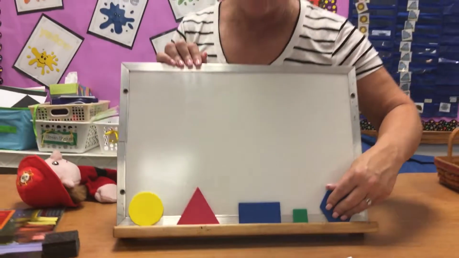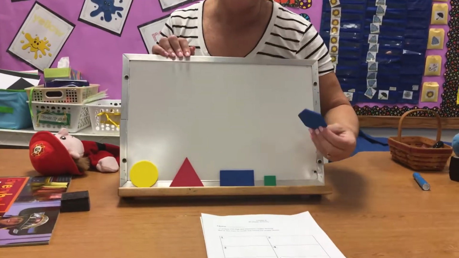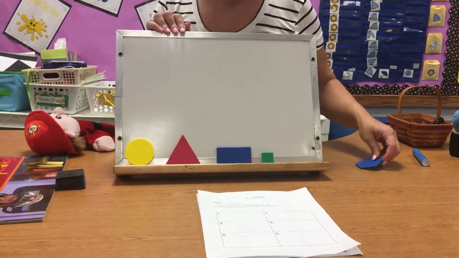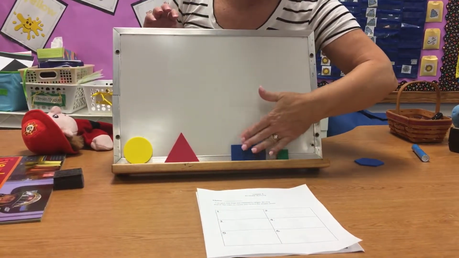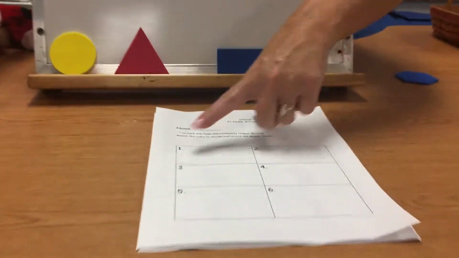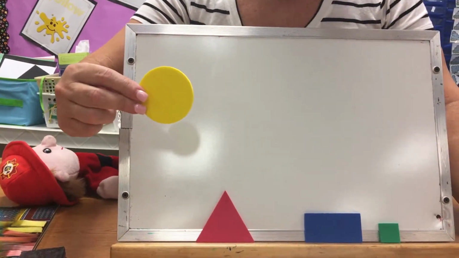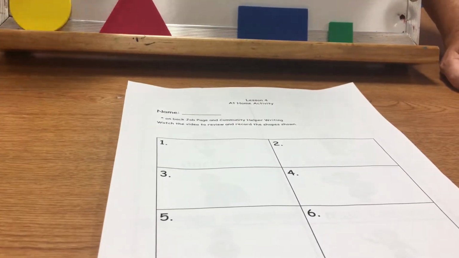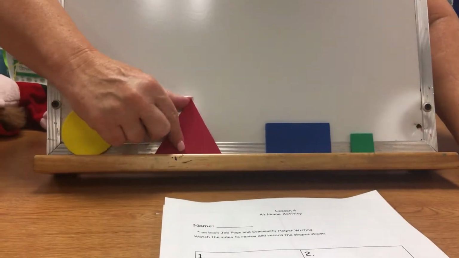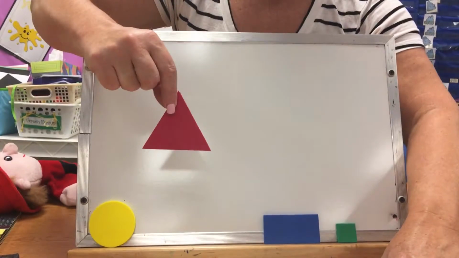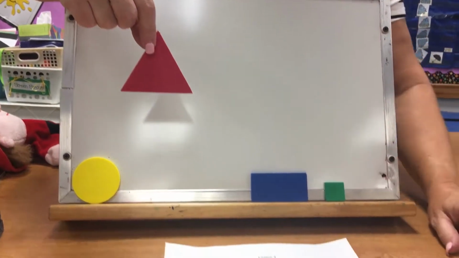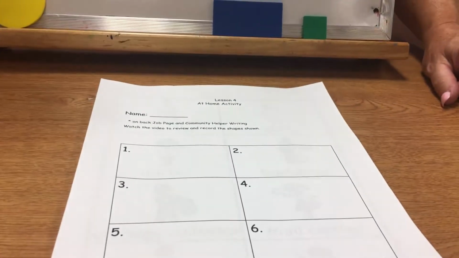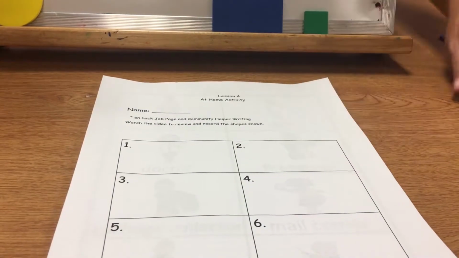Now I'm going to have you draw some of the shapes, but since hexagon is kind of tricky, I'm not going to have you draw a hexagon. So in shape number 1, in the square right here, I'm going to have you draw a circle. So do your very best circle right here in number 1. And then in number 2, I'm going to have you draw a triangle. Remember, 3 sides and 3 vertices. That goes on number 2.